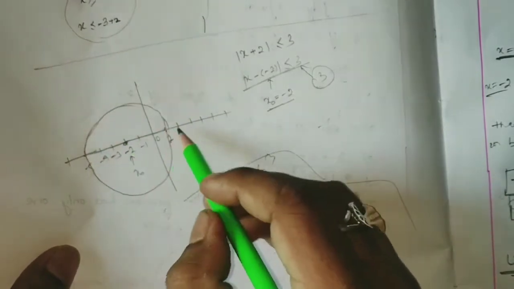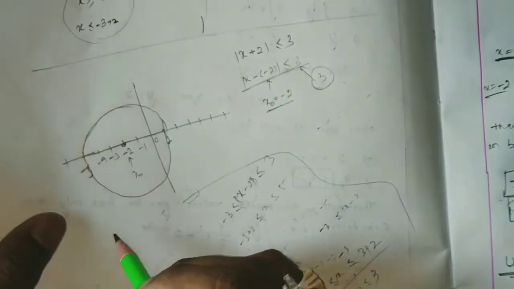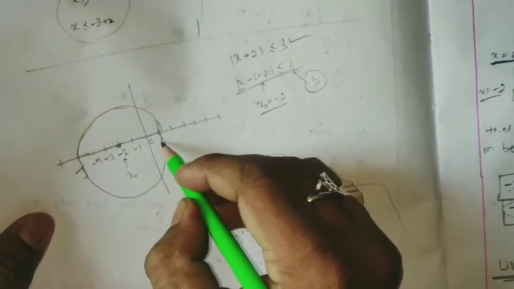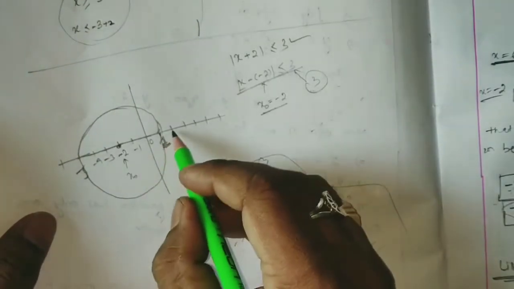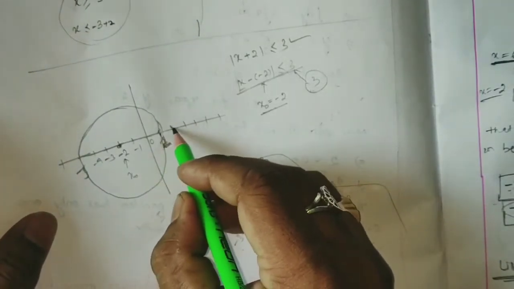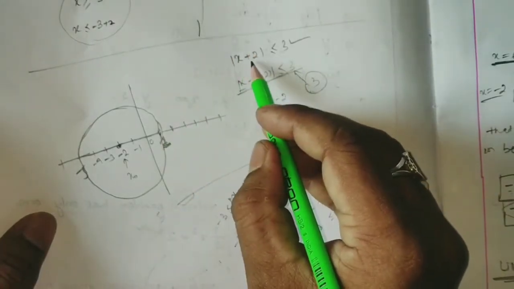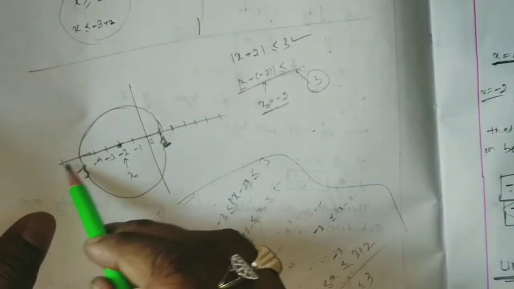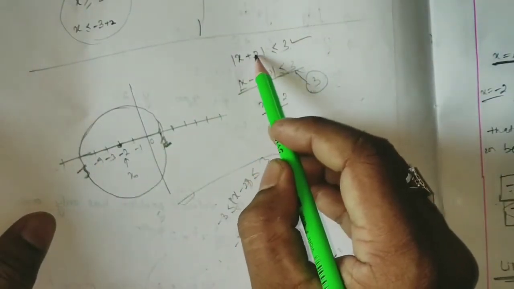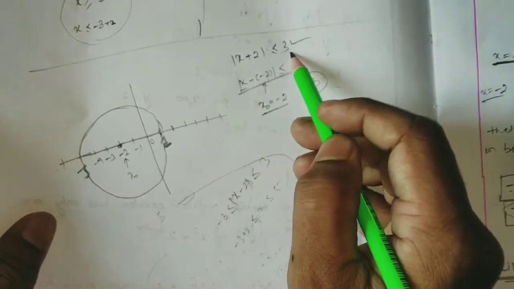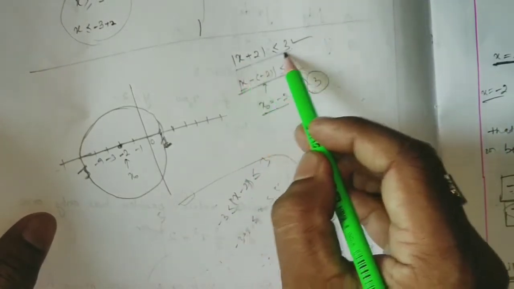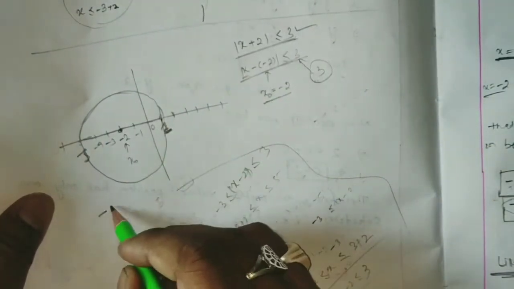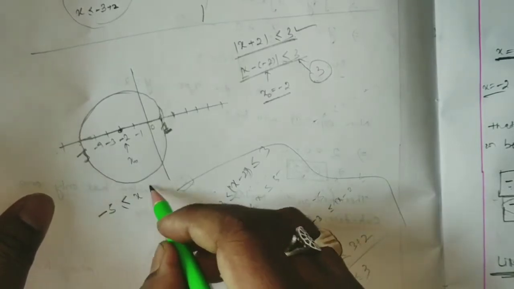Okay. Now we are going to consider the x values which will satisfy this one, right? Now you just consider 2 beyond this one. If I consider 2, it will be 4, not less than 3, right? Now consider -6. Here |-6 plus 2| will be 4, not less than 3. That means the range of this equation will be -5 to 1. That means I am going to write -5 less than or equal to x less than or equal to 1.